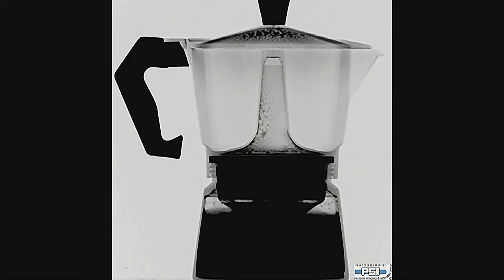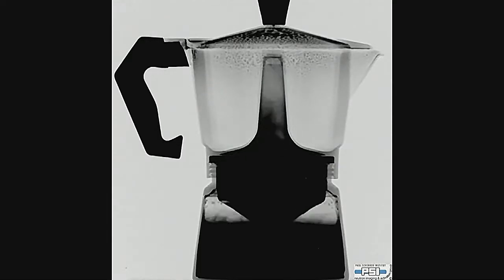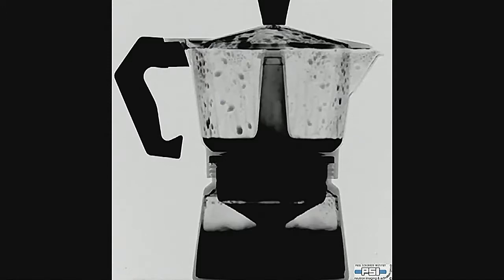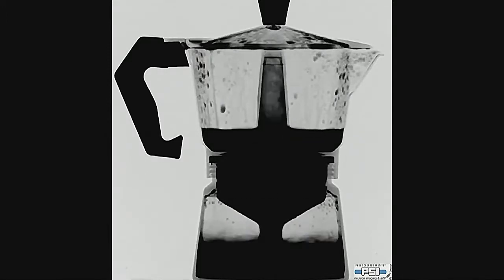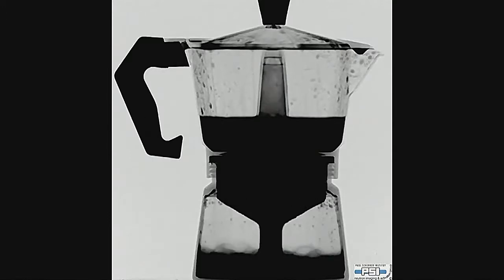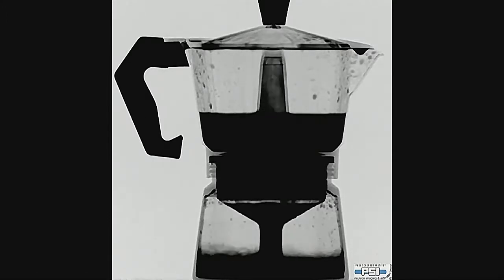In similar ways, we can also talk about different metals which are used for construction, which are very transparent to neutrons, but other elements are not. So this gives us a pretty good advantage over X-ray. We can look into deeper sample sizes.